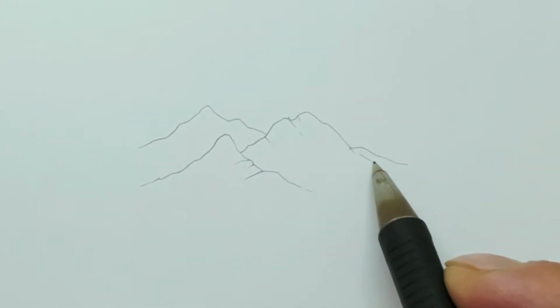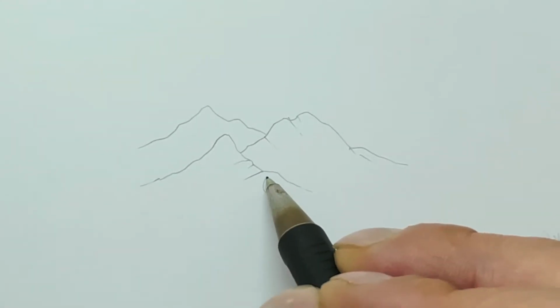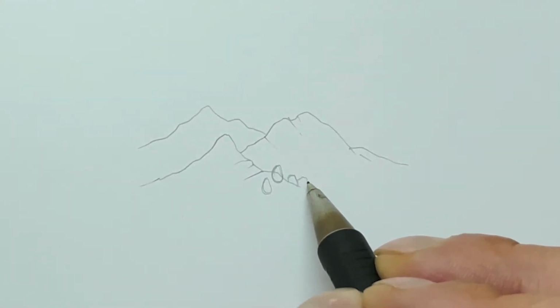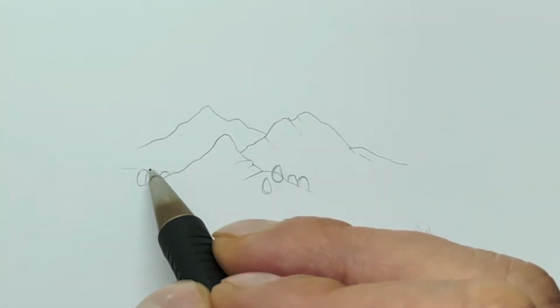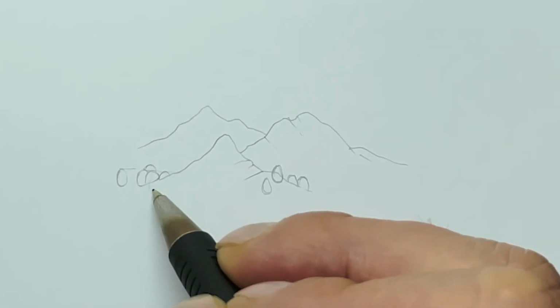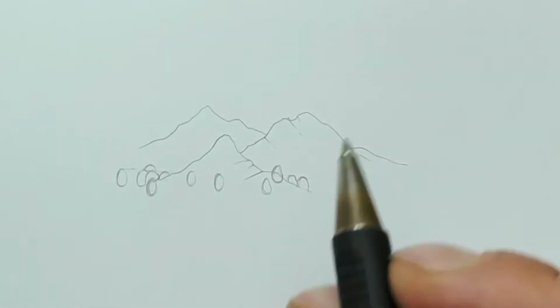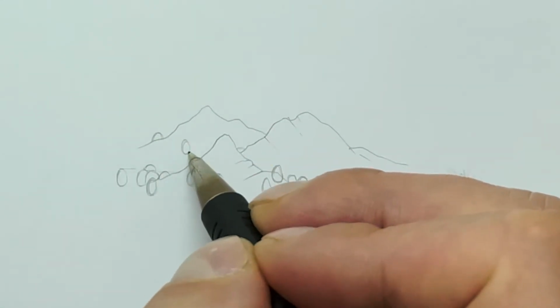Okay, so let's quickly talk about the relationship between trees and mountains. You might want to put some trees behind them, and you might want to put some in front. And the trees behind would kind of go in at a line, right? And then one in front could be there. You could have a few going up the hill, but one behind, one in front. Right, so we sketch them out.